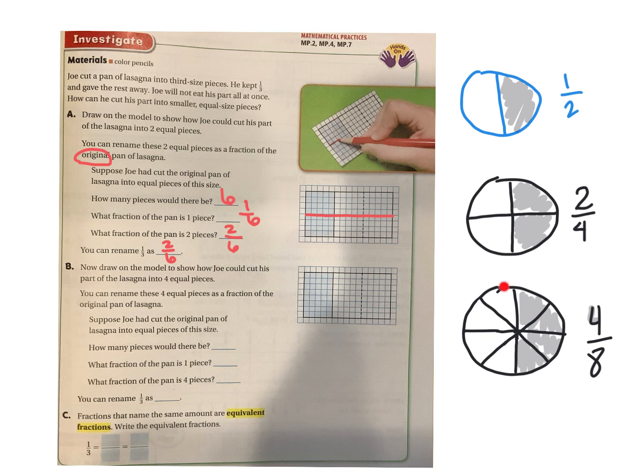It's 4 out of 8 cut-up pieces instead of 2 out of 4 cut-up pieces, or instead of 1 out of the 2 cut-up pieces. It's equal in their amounts. We're just cutting them differently. That's what equivalent fractions mean. Now that you kind of have that tied together, let's look at this next example.